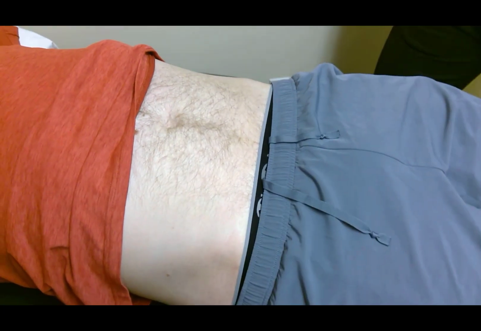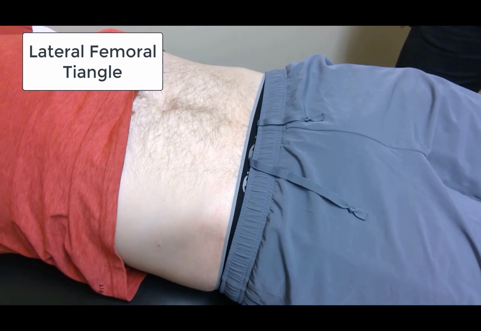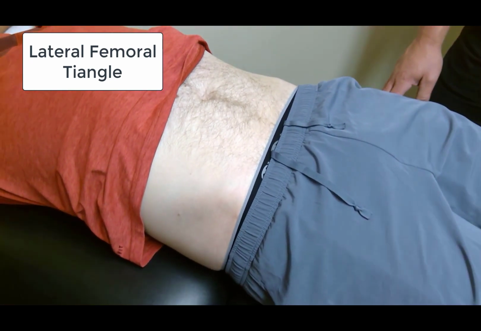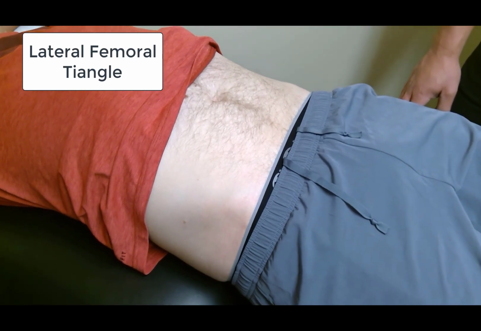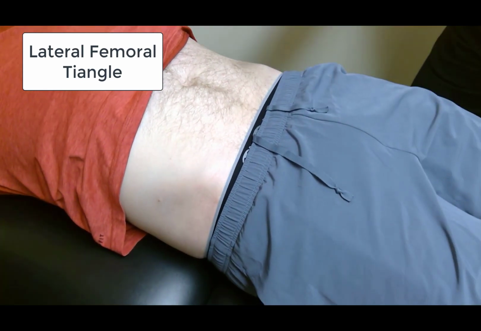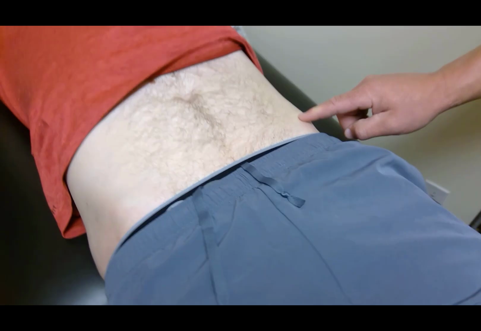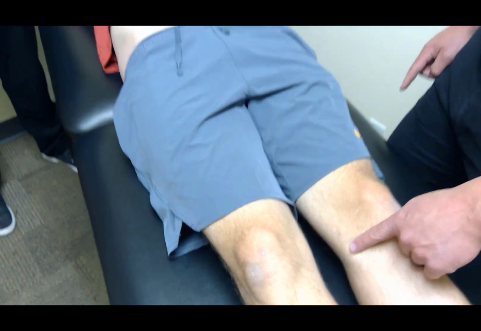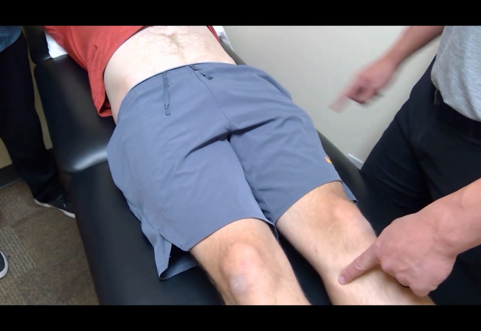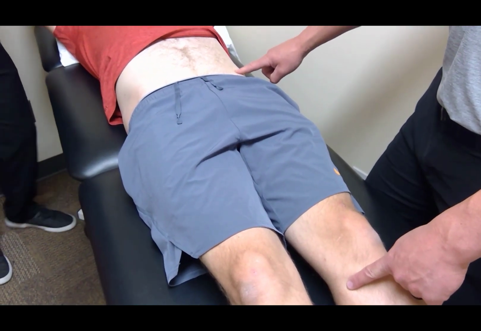Okay, next we'll locate the lateral femoral triangle. So the lateral femoral triangle is a convergence of two different muscles that form a point right here. So if we find the ASIS right here, we know the sartorius muscle runs this way and runs all the way down and it inserts on the pes anserine region of the tibia here. So there's your sartorius muscle.